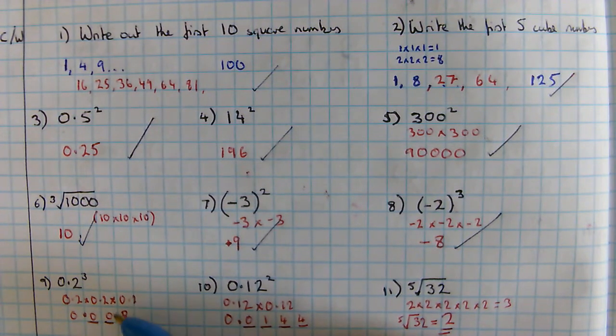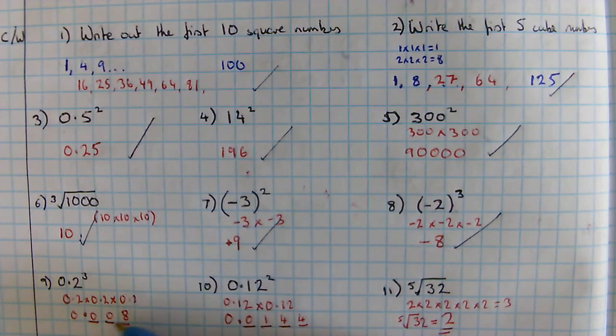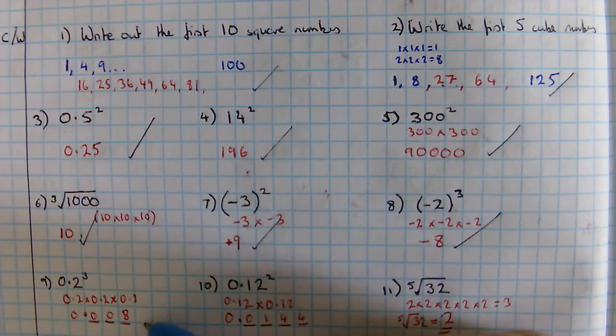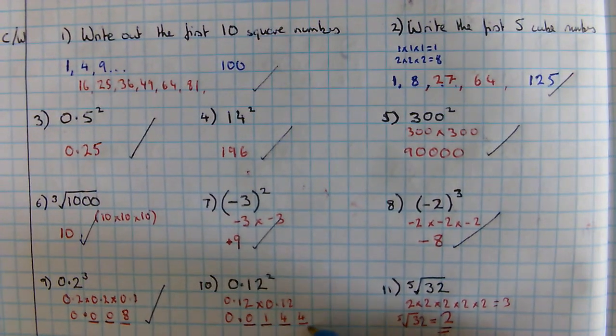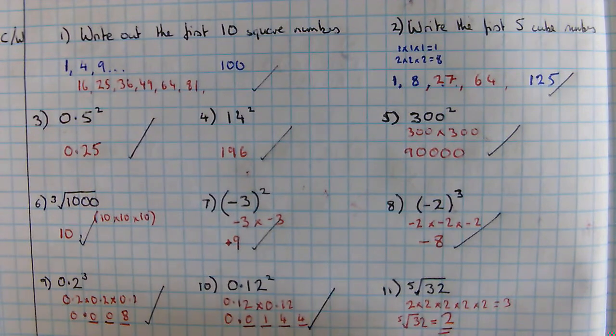Here we've got 0.2 cubed, we've got 1, 2, 3 decimal places, so 1, 2, 3 decimal places in our answer. 2 times 2 times 2 is 8, but it's going to be 0.008. Similarly, we've got 4 decimal places in the question here, 1, 2, 3, 4. 12 times 12 is 144, so 144 goes in here. 0.0144. Last one here, asking what number times itself 5 times gives you 32.